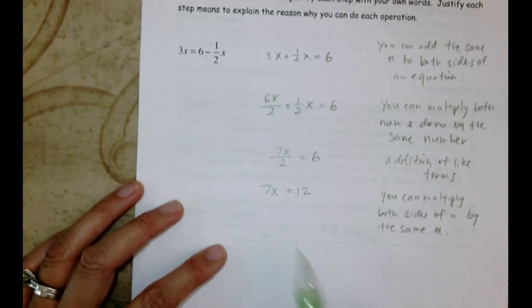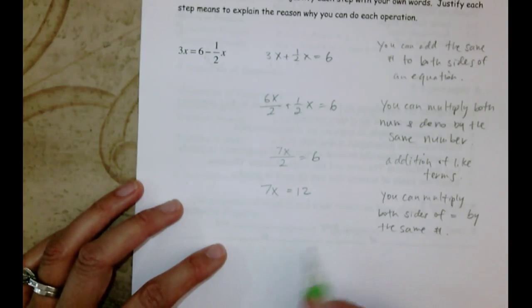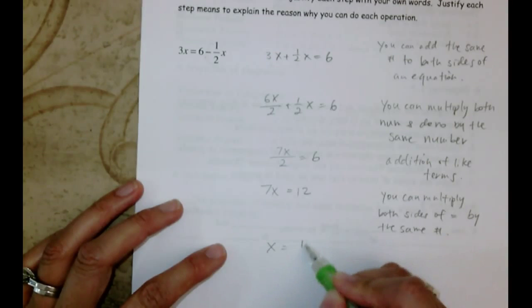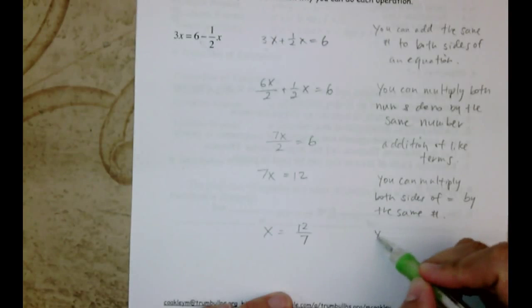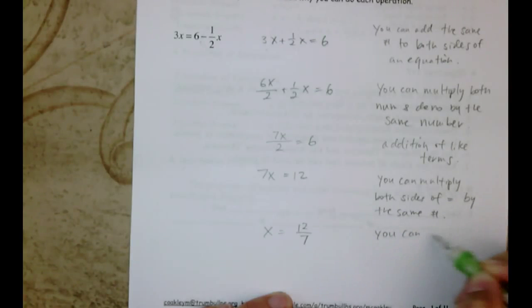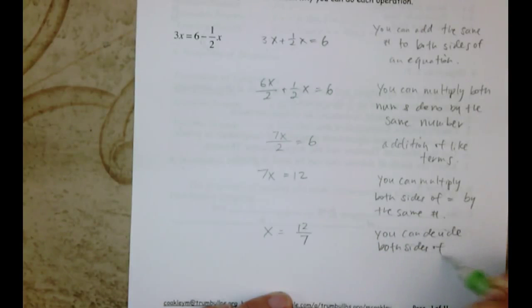And then at the end, you want to make this just x, so you divide both sides by 7, and you have x equals 12 over 7. And the reason why you can do this is you can divide both sides by the same number.